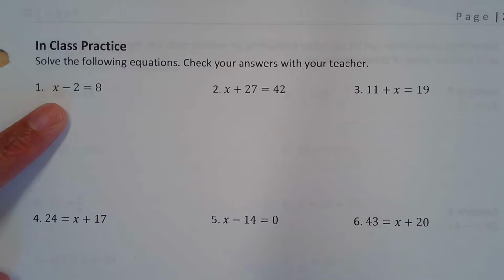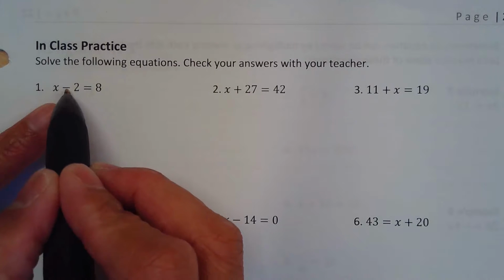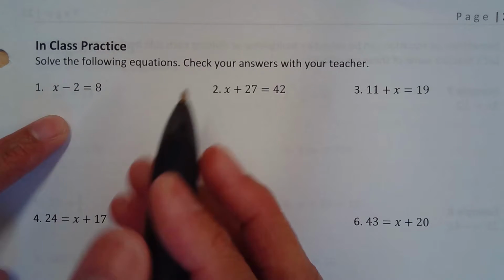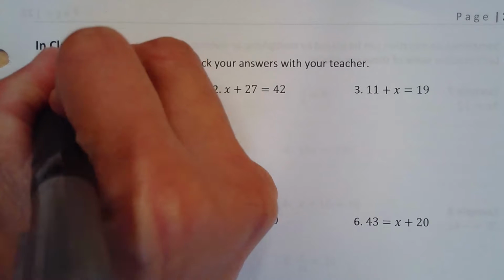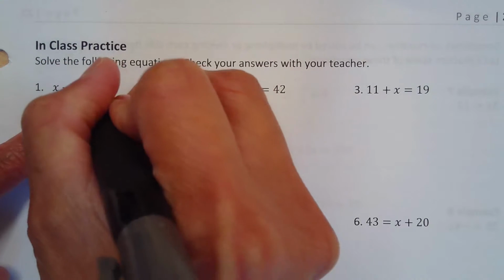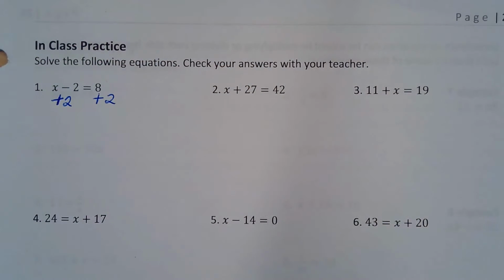Plus 2. Right. If you see a minus 2, we're going to do the opposite. So we're going to plus 2 here, and then plus 2 there, right? And why are we doing plus 2 on both sides? Because we want to make sure that both sides match, or both sides are still balanced. If you just plus 2 on one side, it's not going to be balanced anymore.